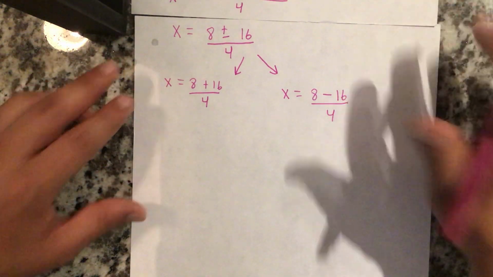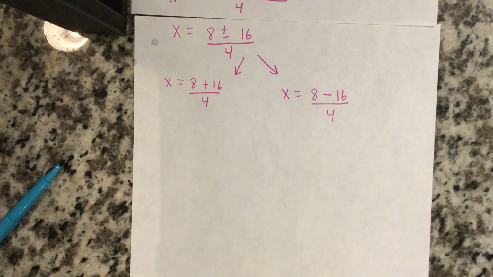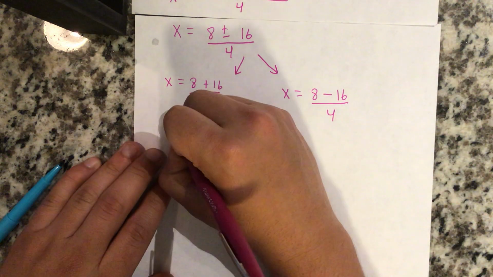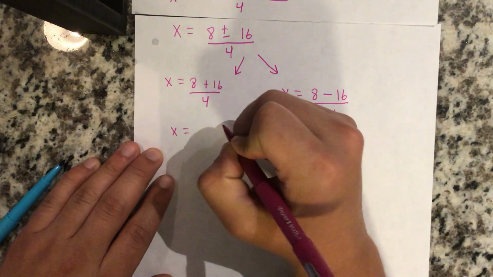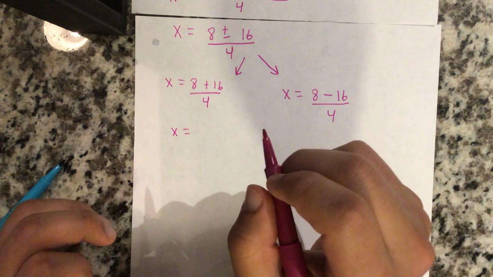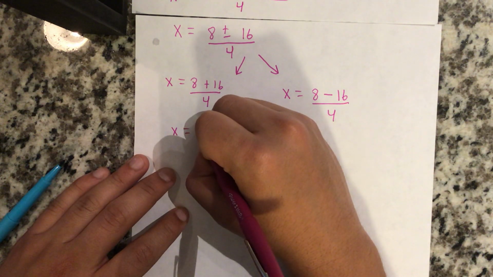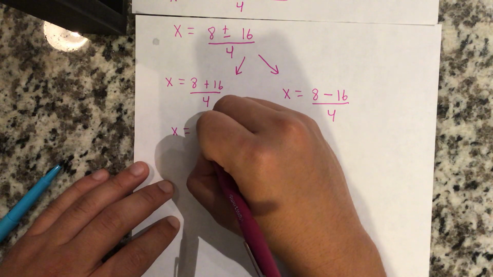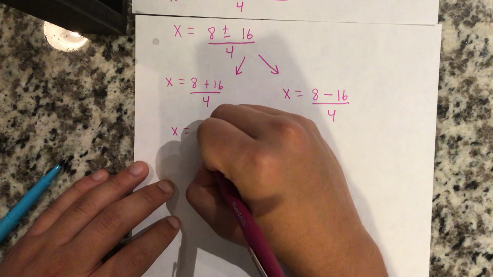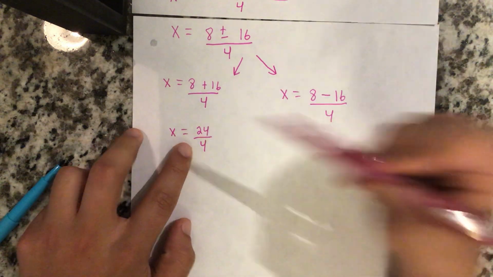So now 8 plus 16 over 4, right? So what's 8 plus 16? So I have x equals 24. Wow, messed up there. 24 over 4. Okay, so 8 plus 16 is 24, right? So I have 24 over 4.